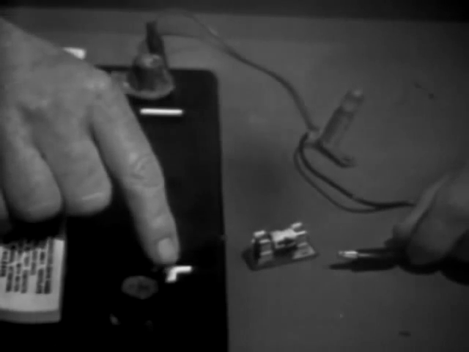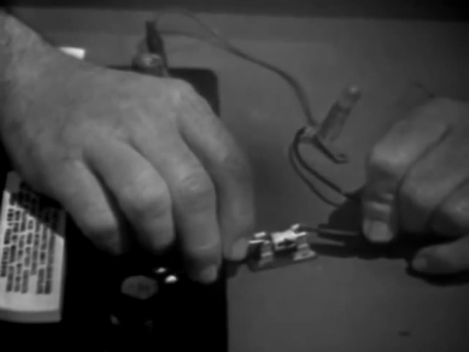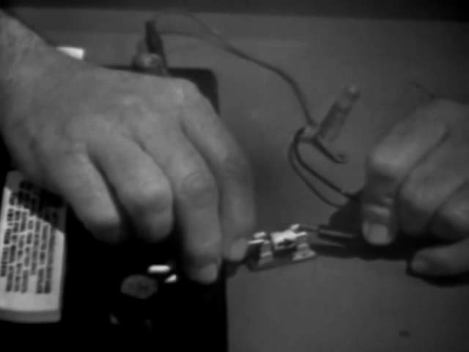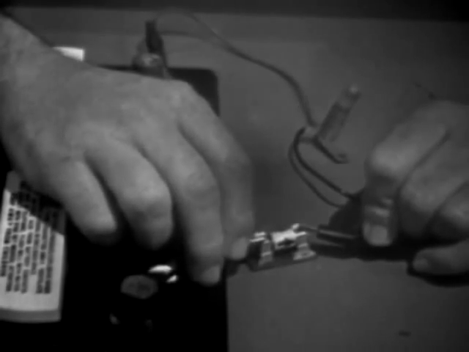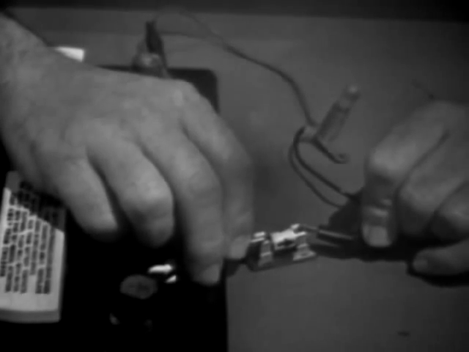Now I'll turn the diode around so that the arrow is against this flow. Remember, if current flows from negative to positive, the arrow is against that, so it should block it. Let's see. Making the connection, the bulb doesn't light. So just as the control valve blocked the flow of water, this diode is blocking current.